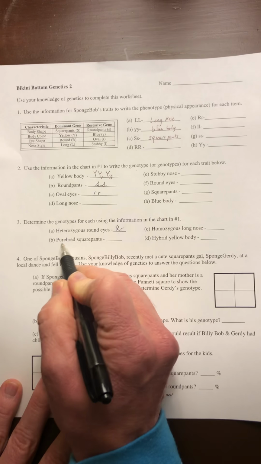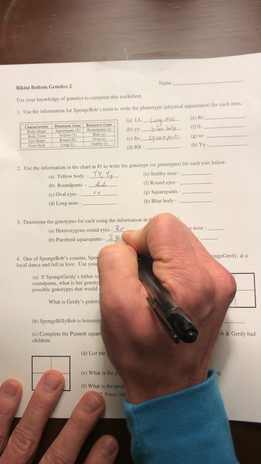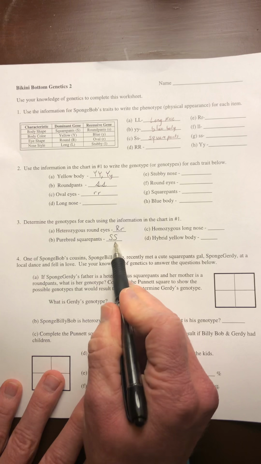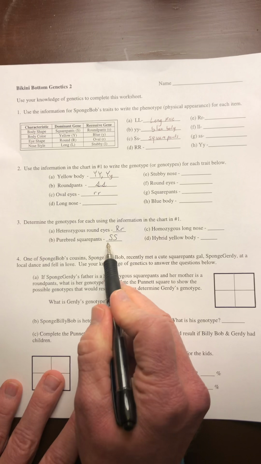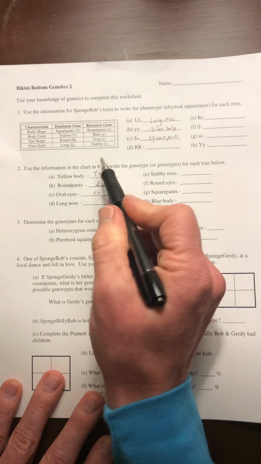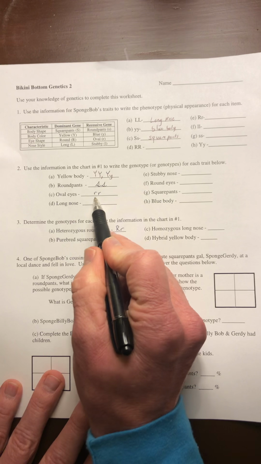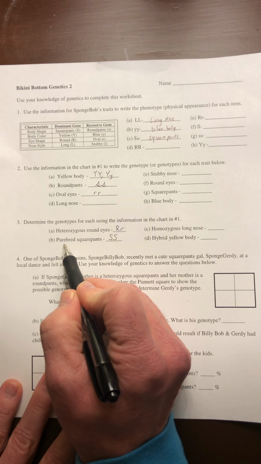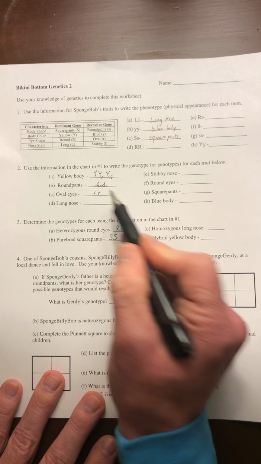So purebred or homozygous square pants would be the capital and the capital together. So homozygous dominant or purebred. Would purebred and homozygous go hand in hand? Okay, you can have a purebred but recessive. So for example, oval eyes, this could be considered purebred oval eyes. Purebred is only the homozygous. It doesn't necessarily mean the capital or the lowercase.